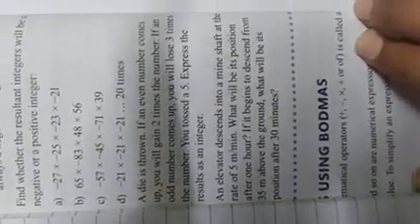Question number 8. An elevator descends into a mine shaft at the rate of 5 meter per minute. What will be its position after 1 hour? Next, if it begins to descend from 35 meter above the ground, then what will be its position after 30 minutes?